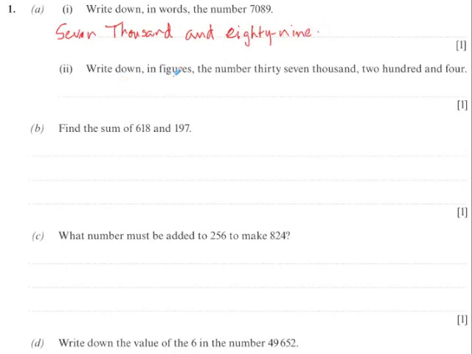Okay, write down in figures the number 37,204. So we've got 37,000, and there's no need to write commas down anymore as there used to be. 204. Okay.